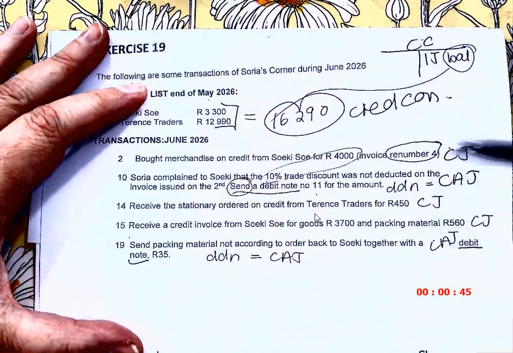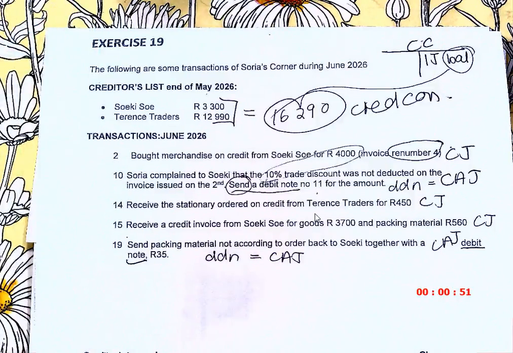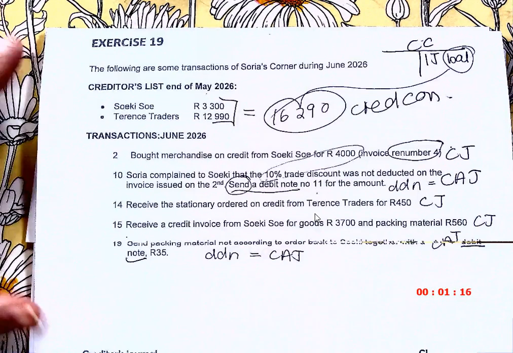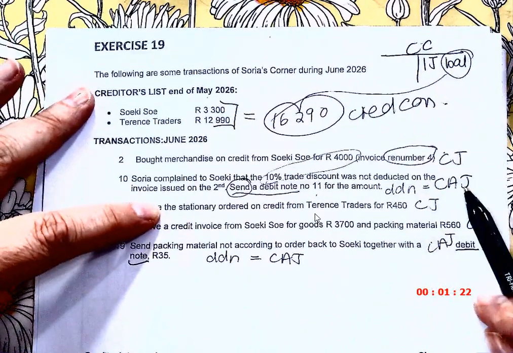We buy CJ. Again, we renumber because it's CJ, because we are the client and we get originals. And the original numbers will not follow because Makro sends me a number 1, 2, 3, but PNA sends me a number 823. So now I go and I renumber those invoices so that my filing system is number 4, 5, 6, 7, 8. Right. So now that's a CJ. We complain, so it's a CAJ.